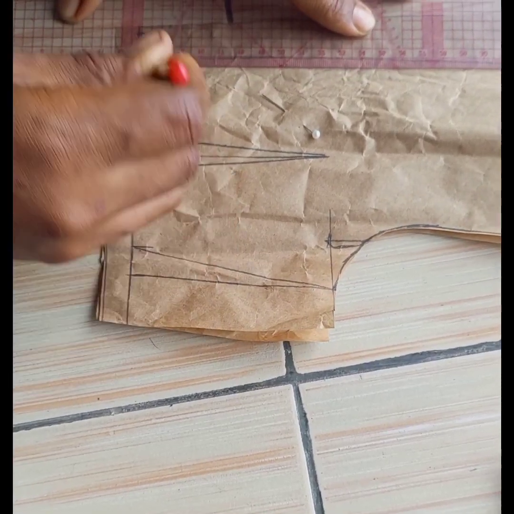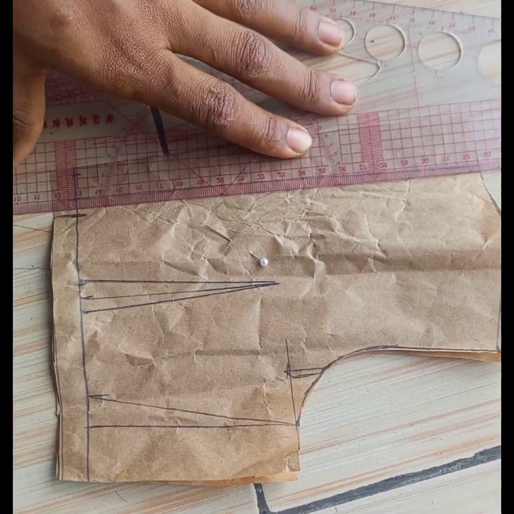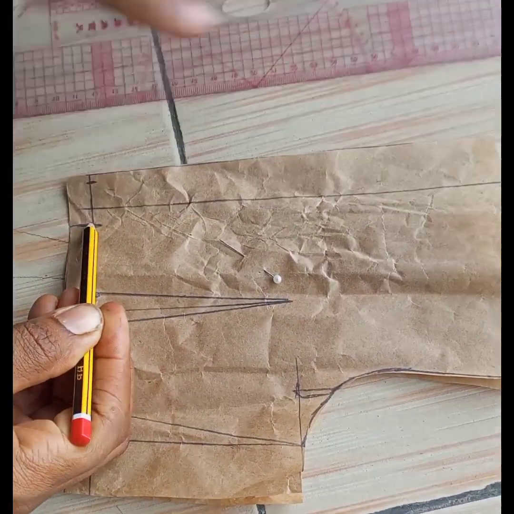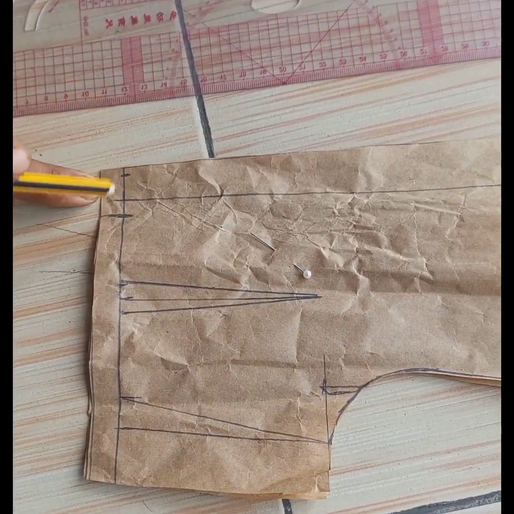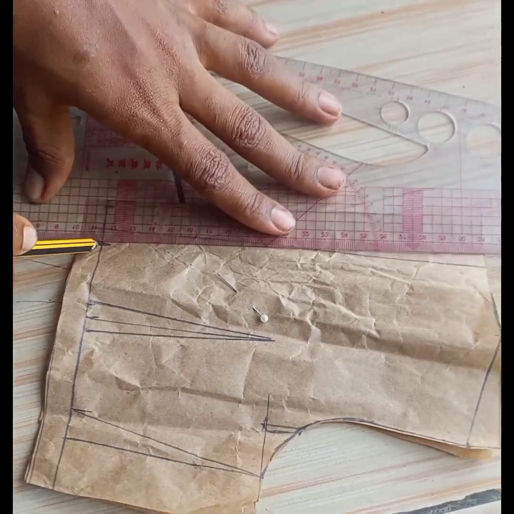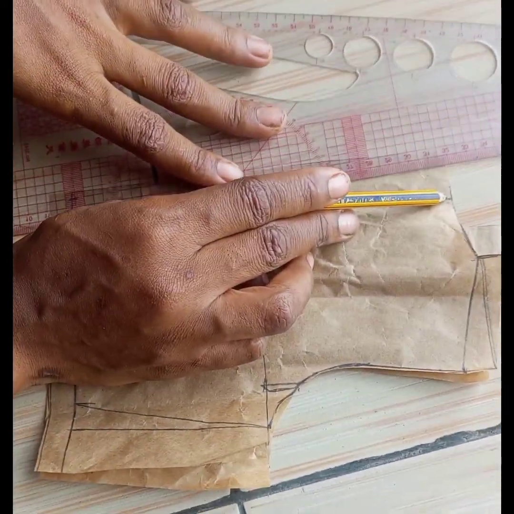So see it here. I'll place it this way and mark. This is the initial one that I've removed, so I have to mark in 1 inch again. Then I'm going to take it straight to where this line is here, right?